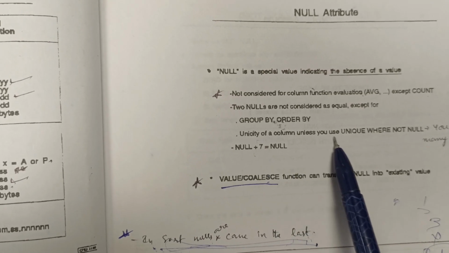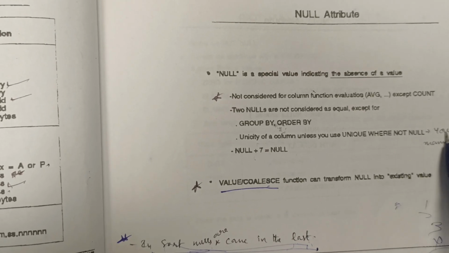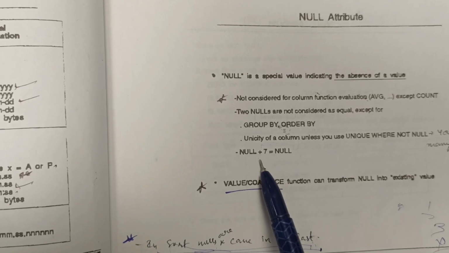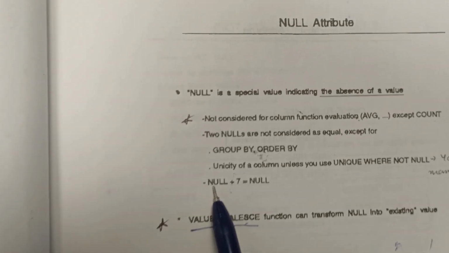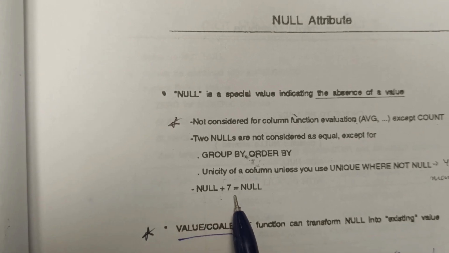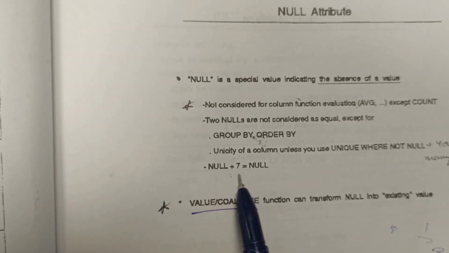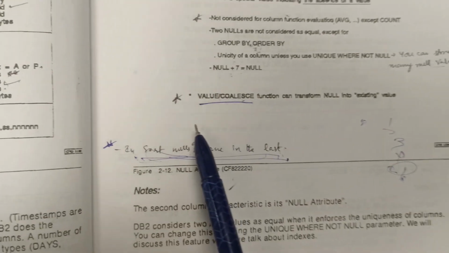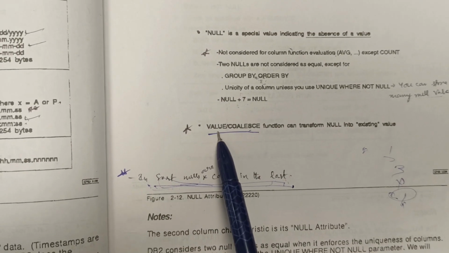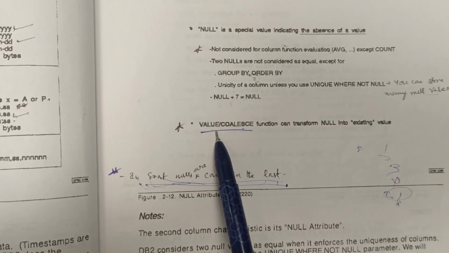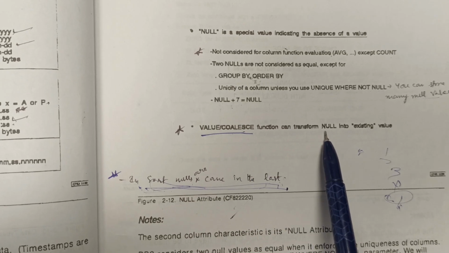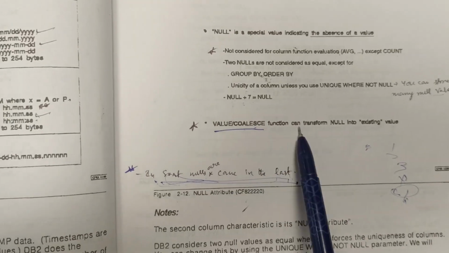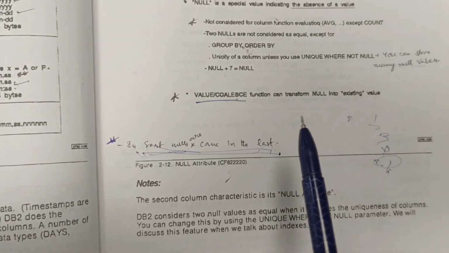And for uniqueness of a column, unless you mention unique with not null, it cannot be considered. And even for null plus 7, whatever you are adding to or dividing with null values, the result will be considered a null value. And how do we handle null values? We can handle null values by using the VALUE or COALESCE function to transform null into an existing value. This syntax we will see in the coming sessions.